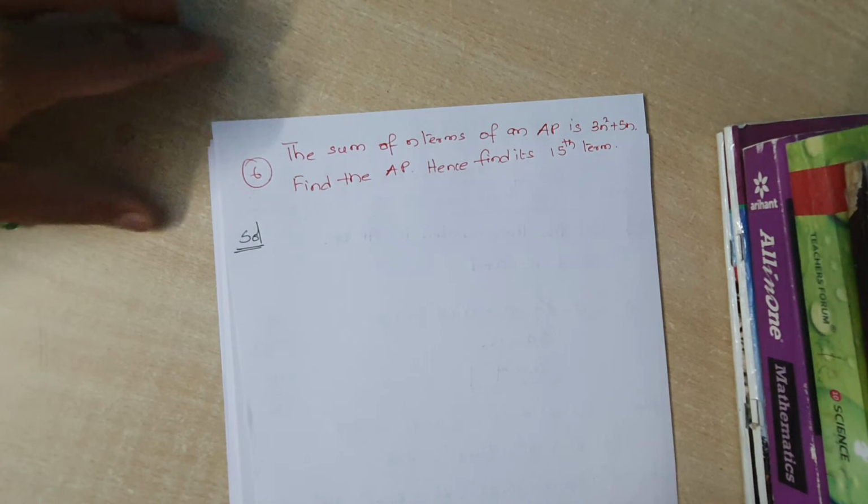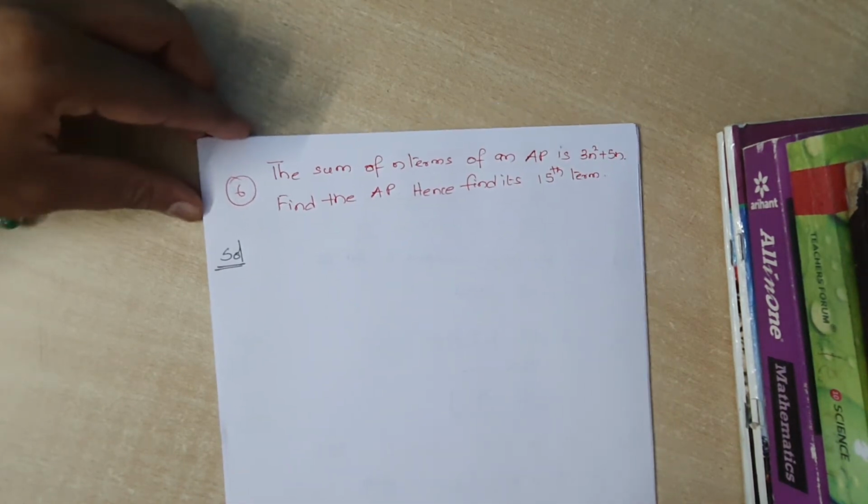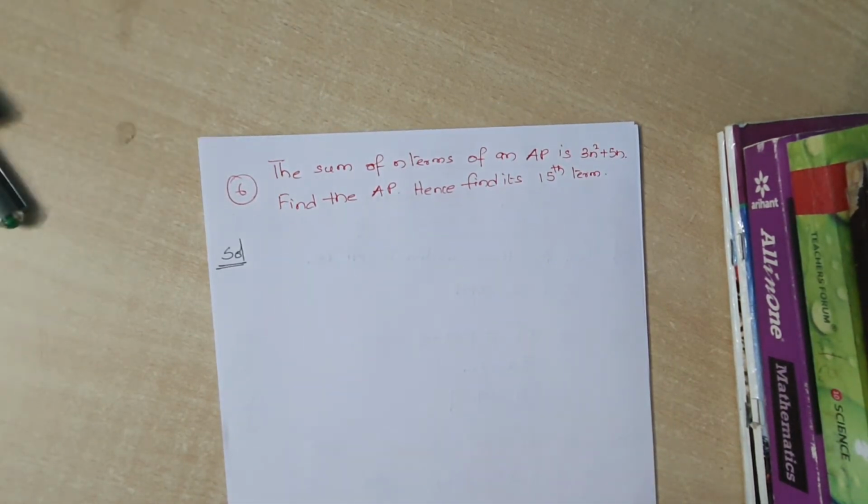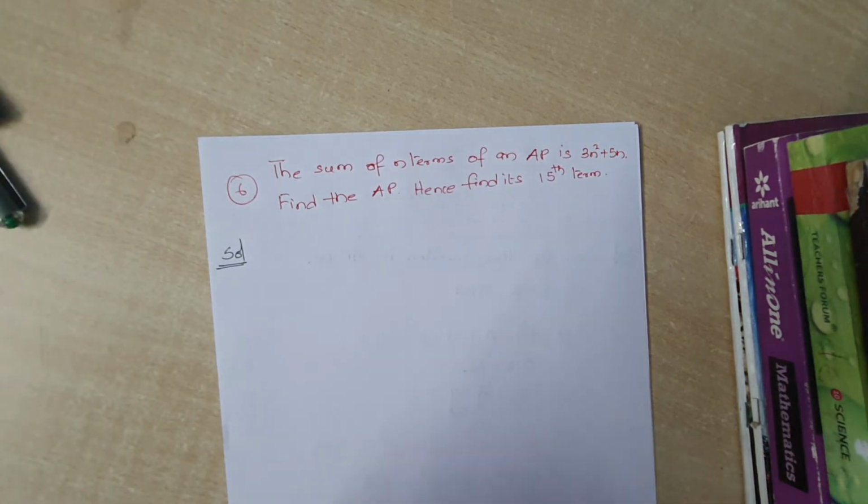So in the same way, here we don't know the nth term. See, AP can be constructed if you know the nth term.